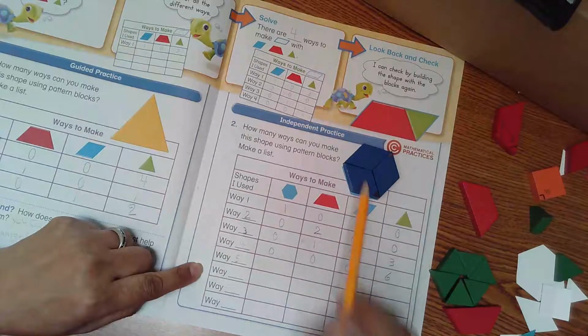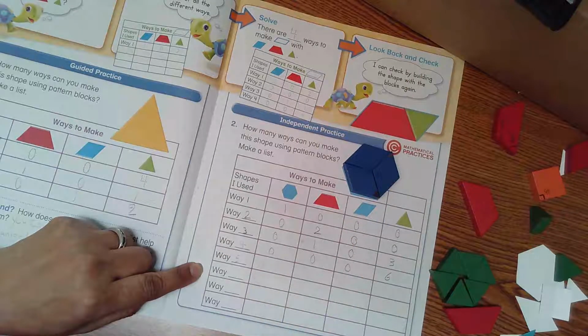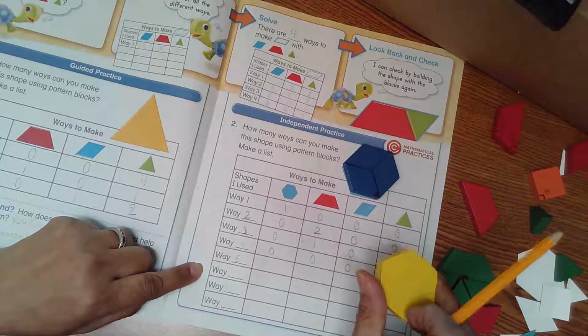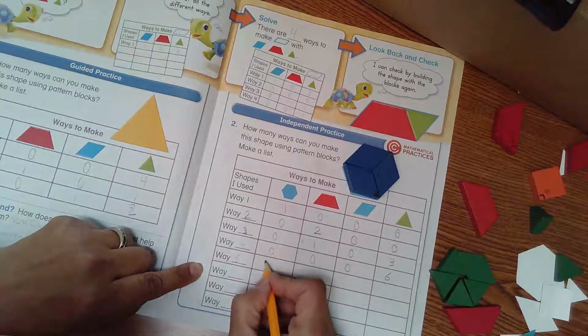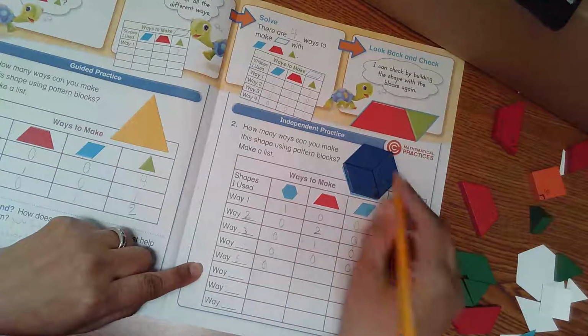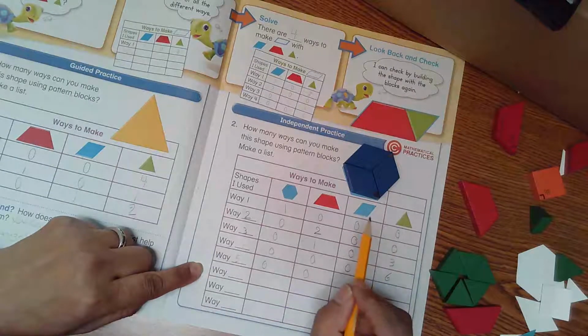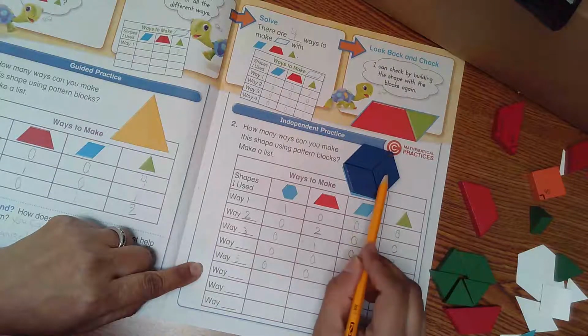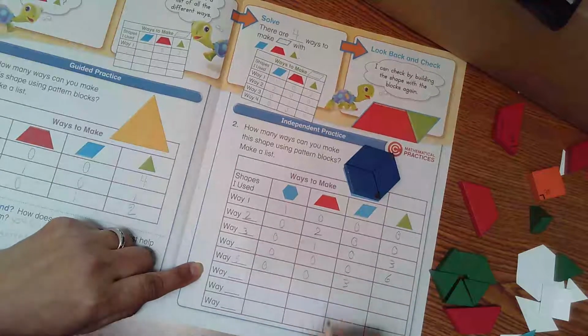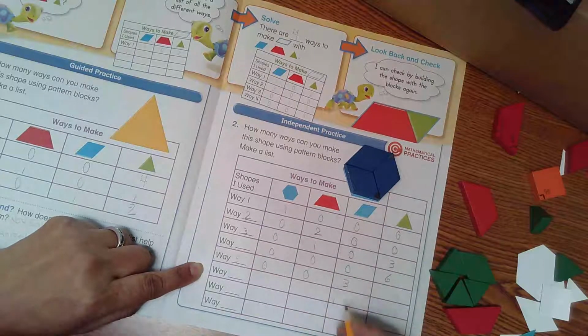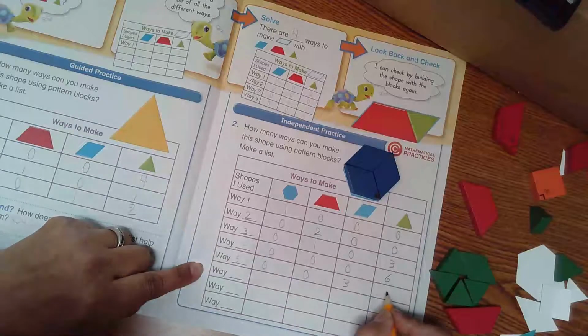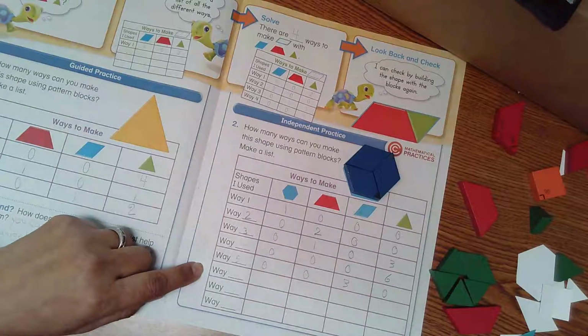1, 2, 3. So did I use a solid hexagon, one shape like that? Nope, that was the first choice only. Did I use any trapezoid in my trial? Nope. Did I use rhombus? Yes. How many? 1, 2, 3. I'm gonna write 3 because I used 3 rhombus. Did I use any triangle here? Nope, so I'm gonna put 0. All right.